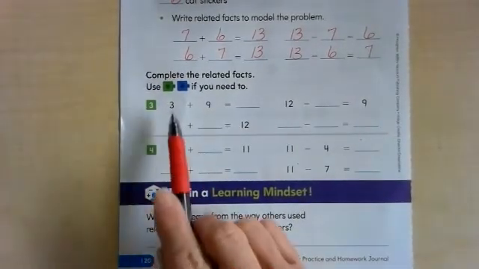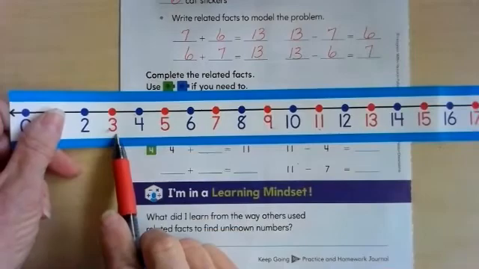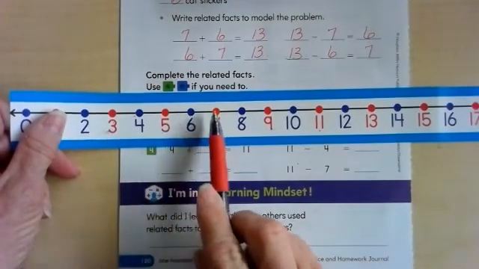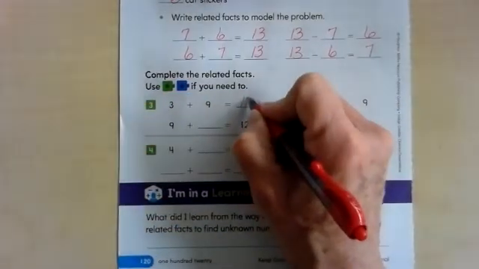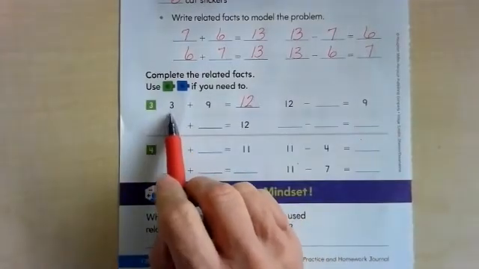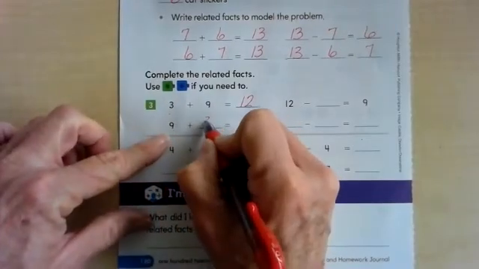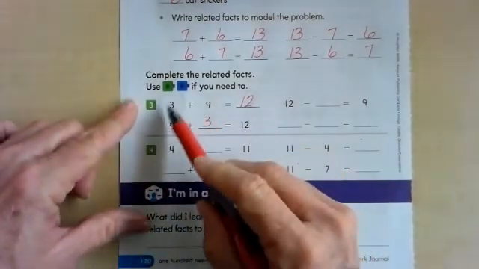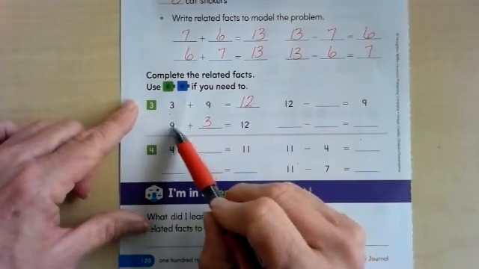Okay, let's look down at the bottom, and it says complete the related facts. You can use cubes if you want to. And we're going to use a number line. So it says 3 plus 9. All right, so here's my number 3. And if I go forward 9, 1, 2, 3, 4, 5, 6, 7, 8, 9, I land on the number 12. So if 3 plus 9 is 12, then 9 plus 3 is going to be 12. Again, I want to be sure I'm using only these 3 numbers, 3, 9, and 12.